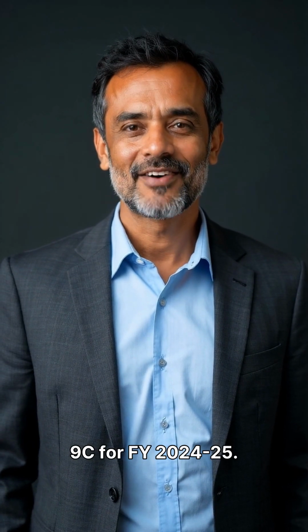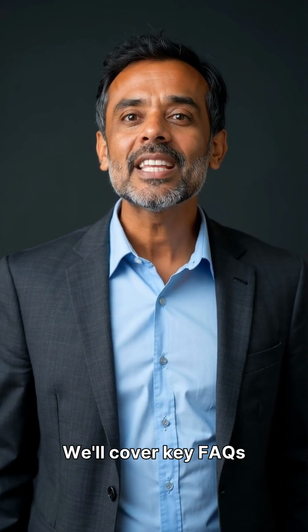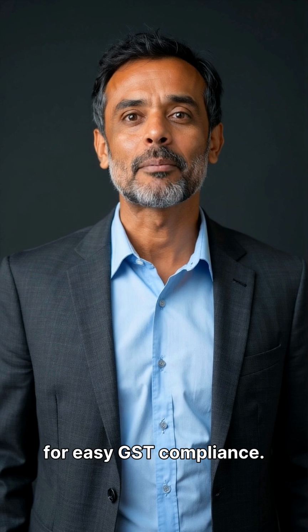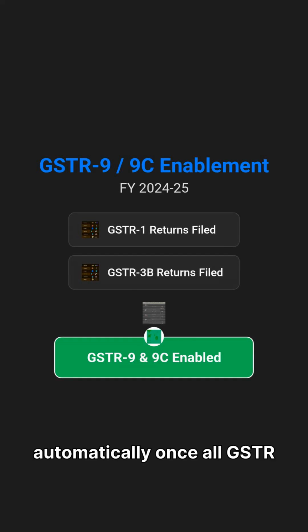Welcome to this guide on GSTR-9 and 9C for FY 2024-25. We'll cover key FAQs for easy GST compliance. GSTR-9 and 9C for FY 2024-25 enable automatically once all GSTR-1 and GSTR-3B returns for the year are filed.